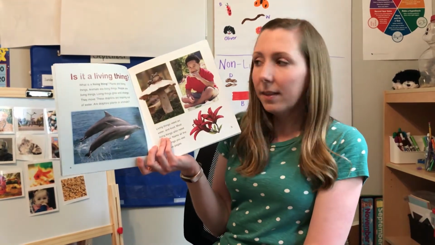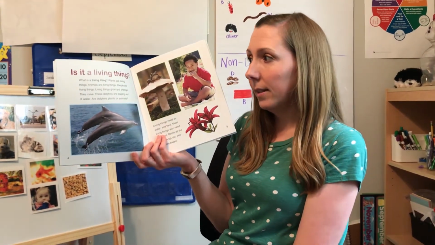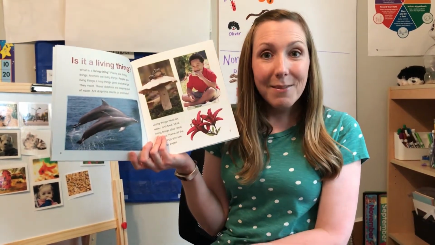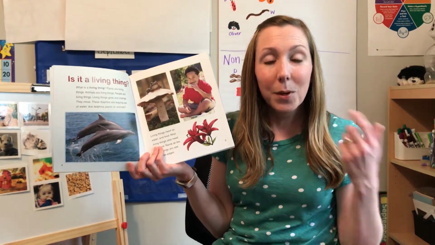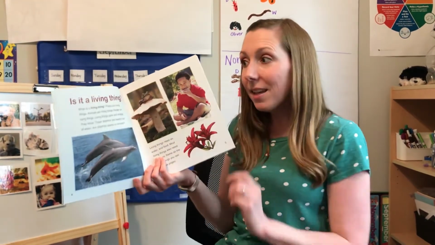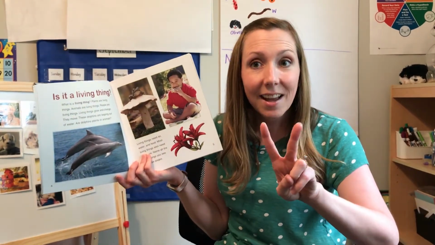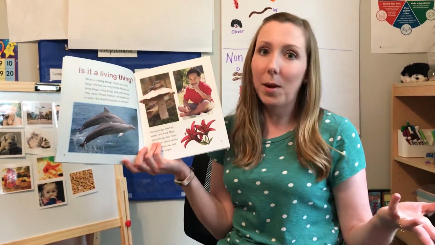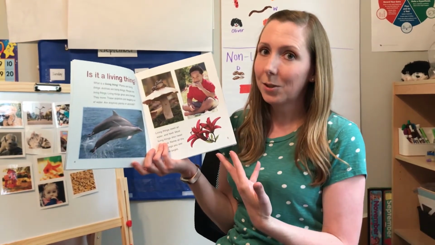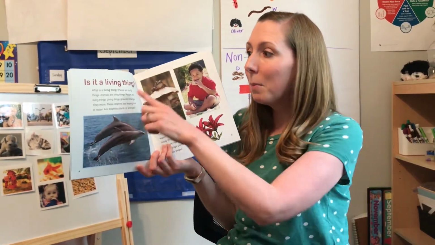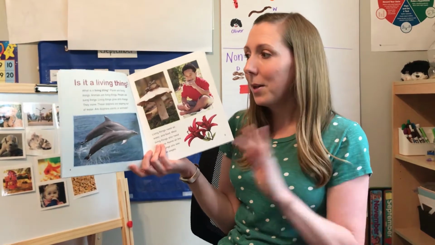What is a living thing? Plants are living things. Wait a minute! We just found the answer to one of our questions. We were wondering if plants were living things, and this book told us plants are living things in the second sentence. Oh my goodness! So that is why we read books, because books can give us answers to the questions that we're looking for. Plants are living things, so now we know.